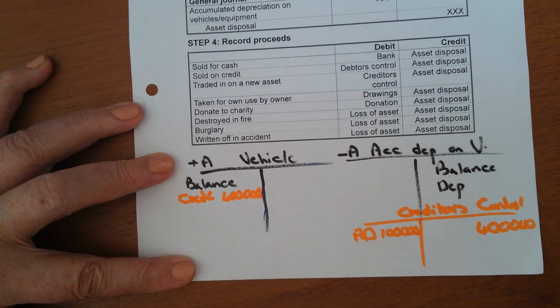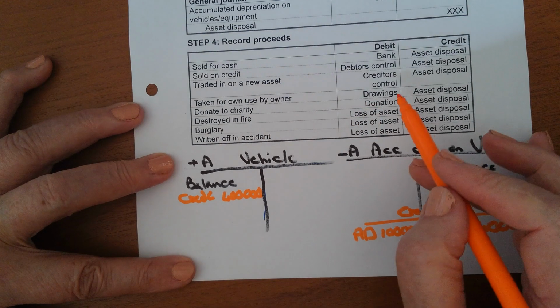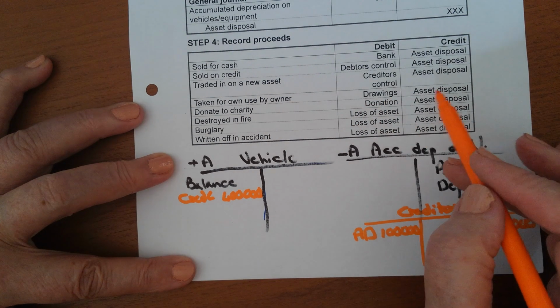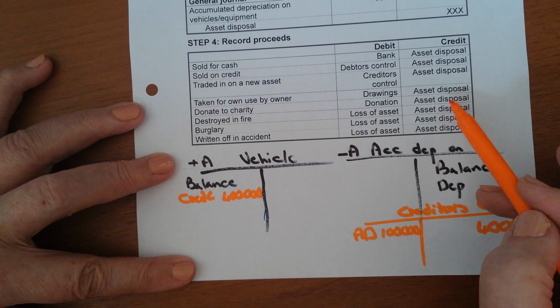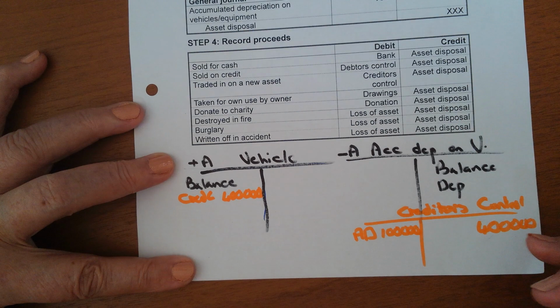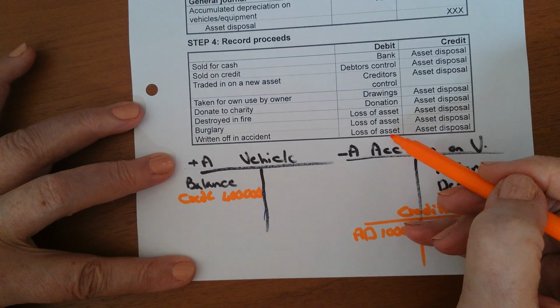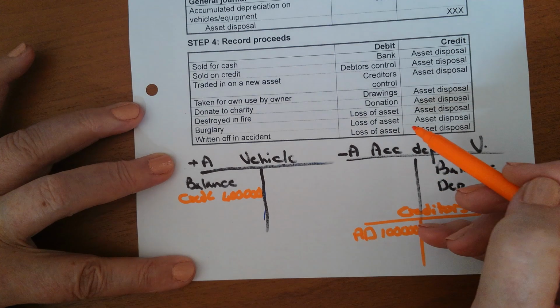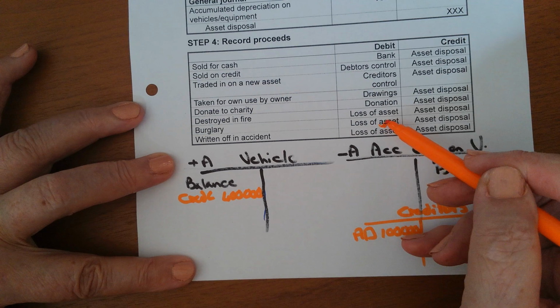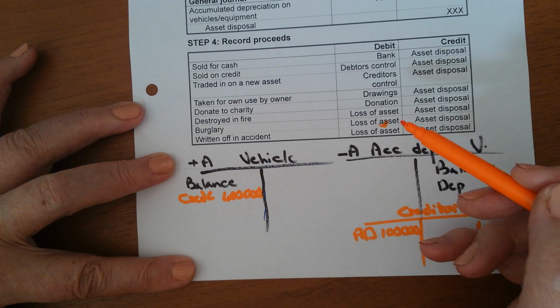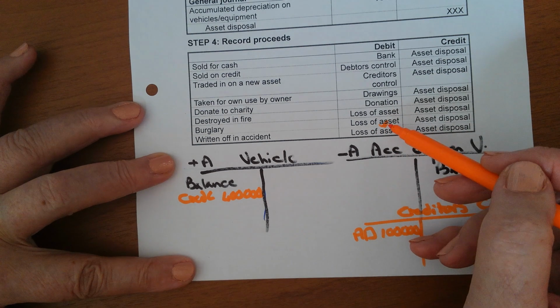So for instance, if the owner takes it for their own use, then it's drawings and asset disposal. If it's donated to a charity, donation, asset disposal. And if it's destroyed in a fire, burglary, written off in an accident, whatever, and you don't have insurance, it will be loss of asset. If you have insurance, you will debit insurance company if they still have to pay you the money, and if they already paid you, you will show that the bank is debited.